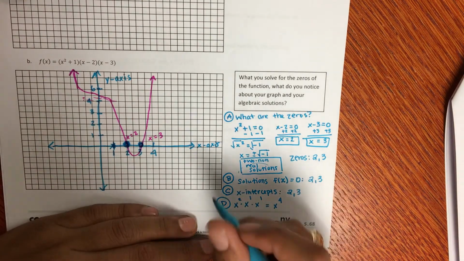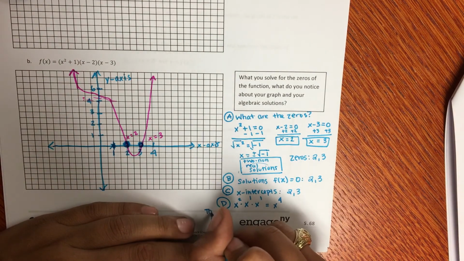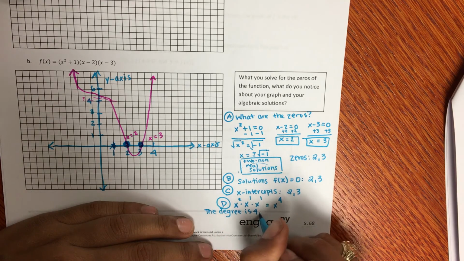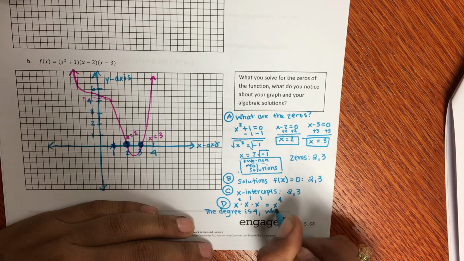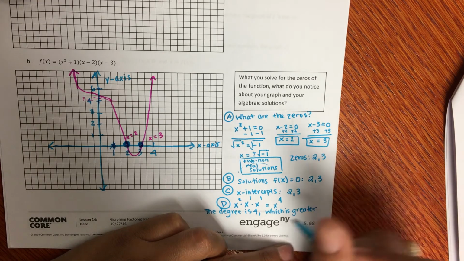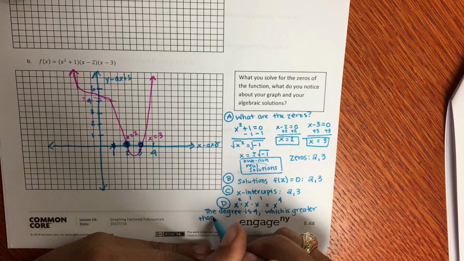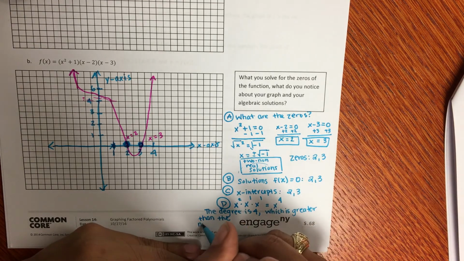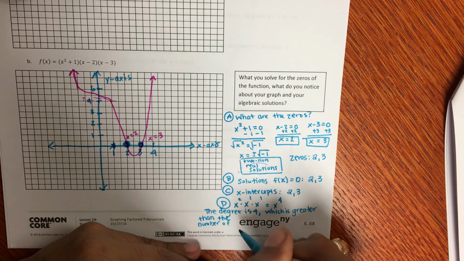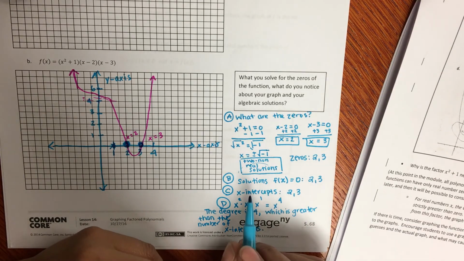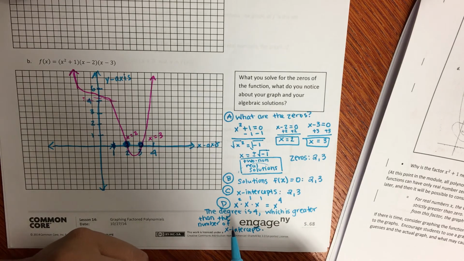So in this case, we can say the degree is 4, which is greater than the number of x-intercepts. Okay. And that would be it.